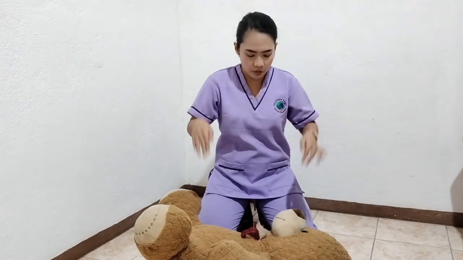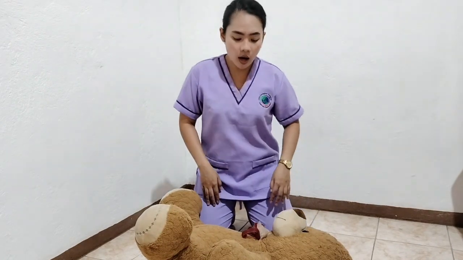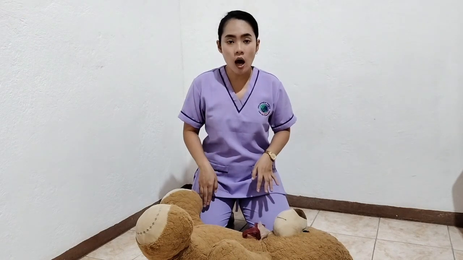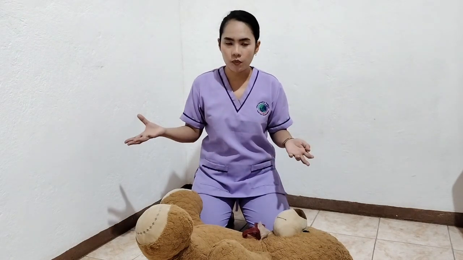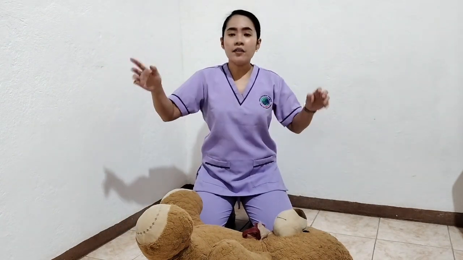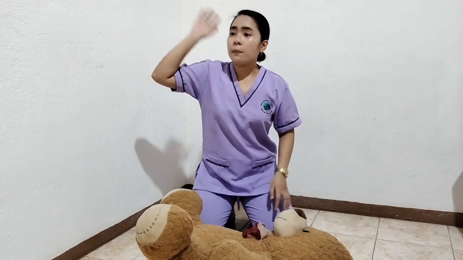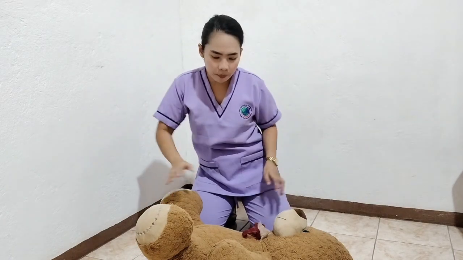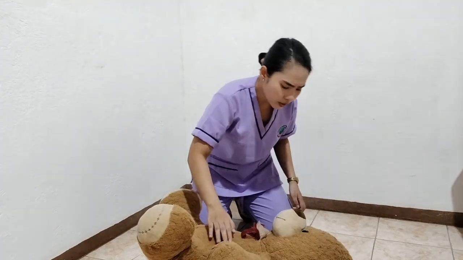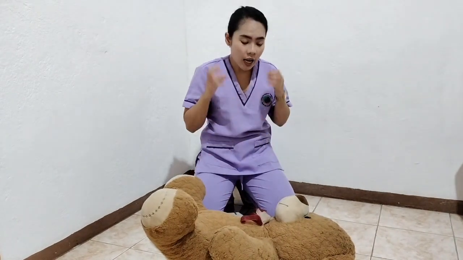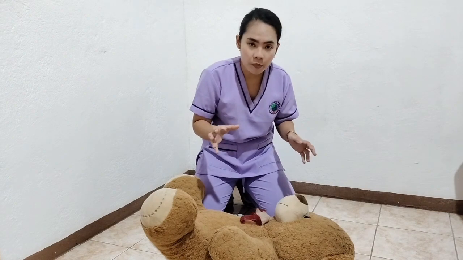You need to make sure that one knee is level with the chest of the individual and the other is at the tummy so that it's easier for you to move. Then make sure that the scene is safe, and if there's someone there, say, please call 911 and please bring the AED. Then tap the individual: hey, are you okay? What happened? Then check from chest to tummy for a response or movement.